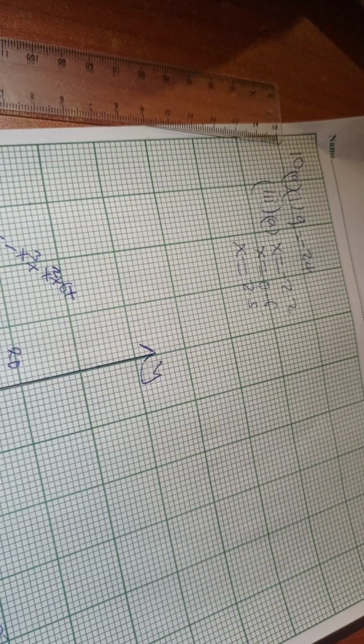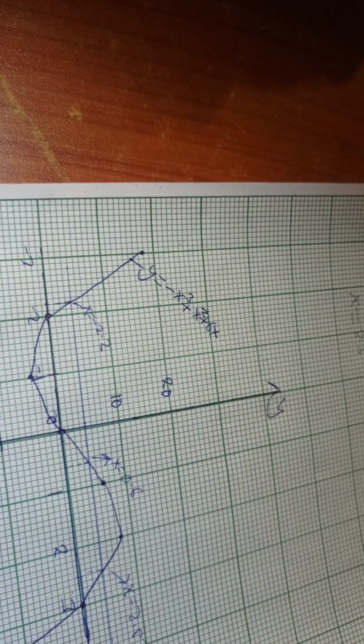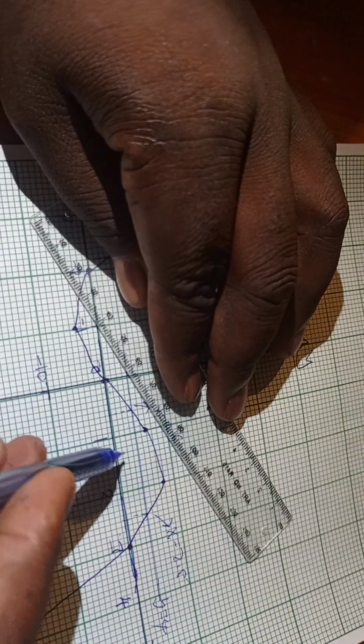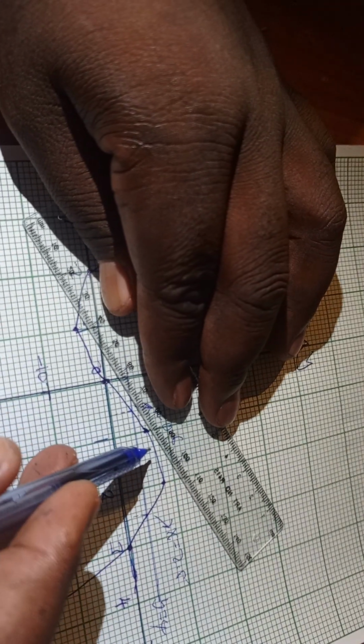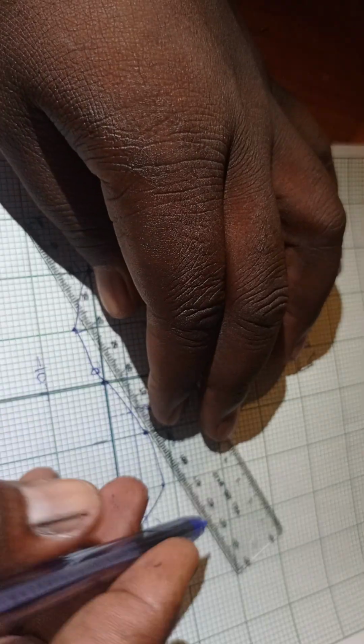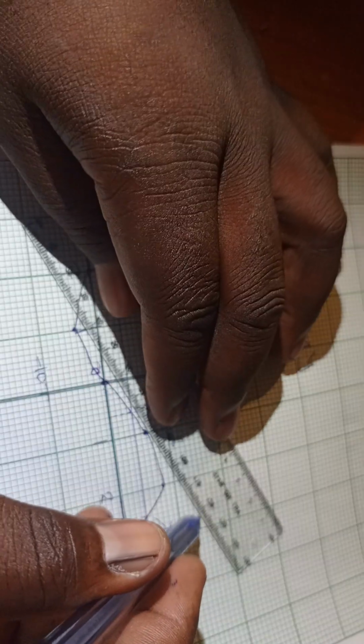Then now we go to the next question, which is saying: estimate the gradient of the curve at the point where x equal to 1. So they want to find the gradient, right? Where x equal to 1. So you go where x equal to 1. 1 is here. So you draw a line that touches the curve at 1, like this. Make sure to draw a line that touches the curve at that side, right? Like this.